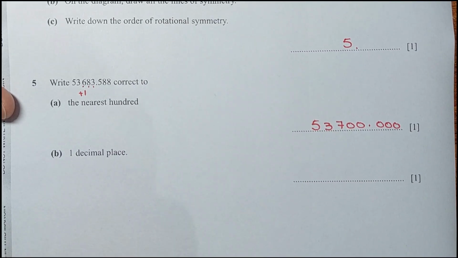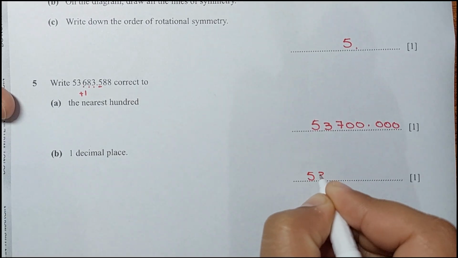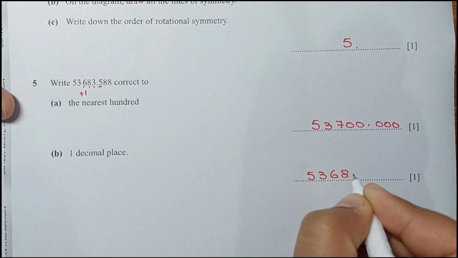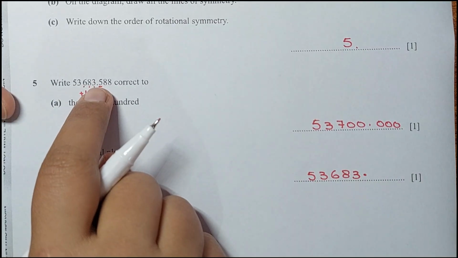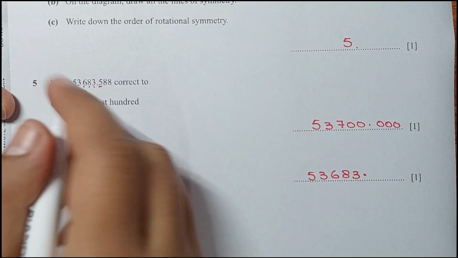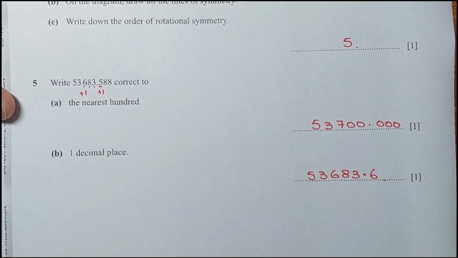Now for part B, one decimal place. So one decimal place is this: 53,683 point. The one decimal place is this. The next digit is 8. It is more than 5. So add 1. It becomes 6.